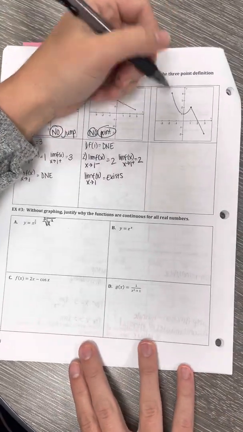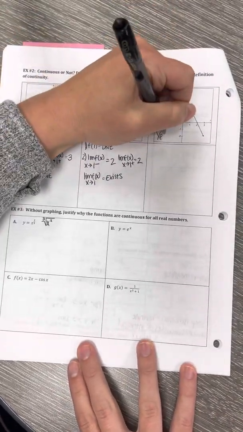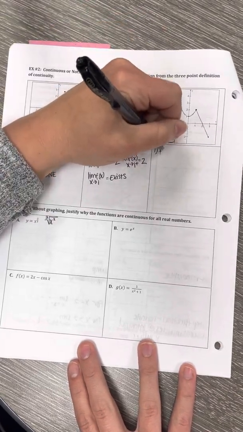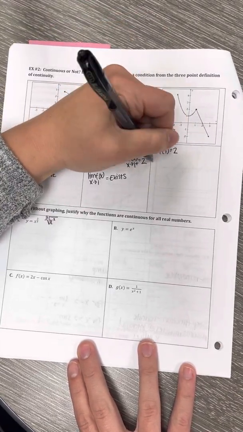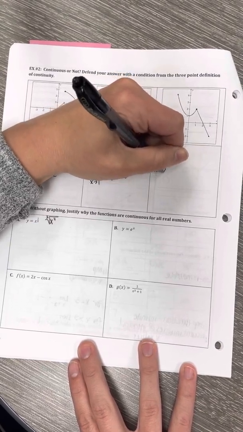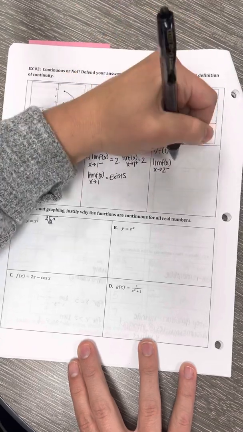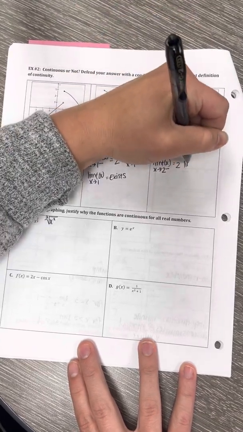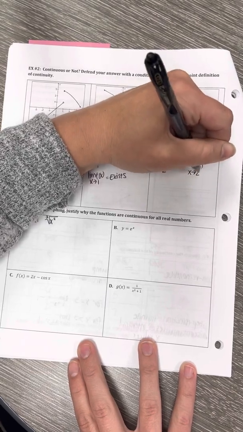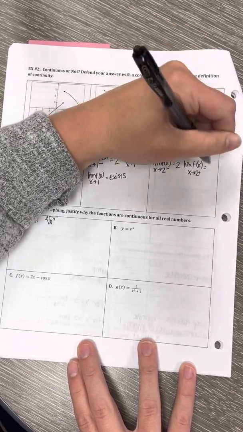And our final one is continuous. Yes, there's nothing missing. Just to show, f of 1 is 2. The limit of f of x as x approaches 1 from the left is 2, and the limit of f of x as x approaches 1 from the right is also 2.